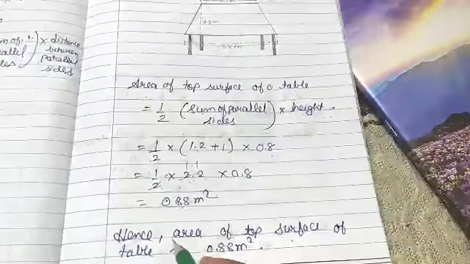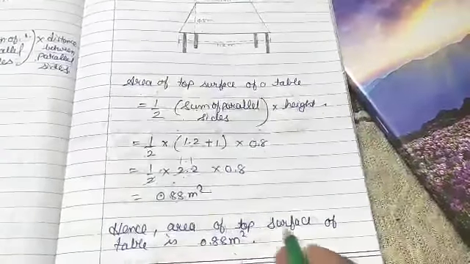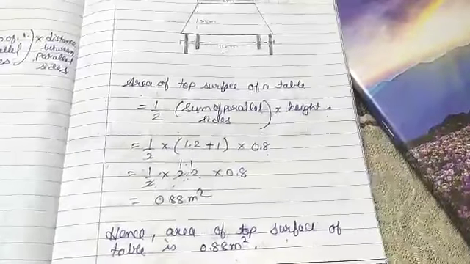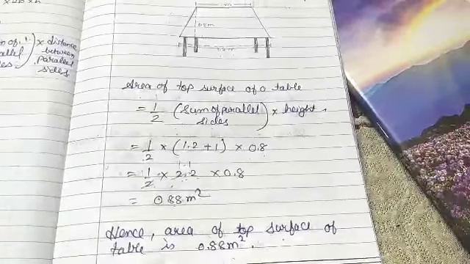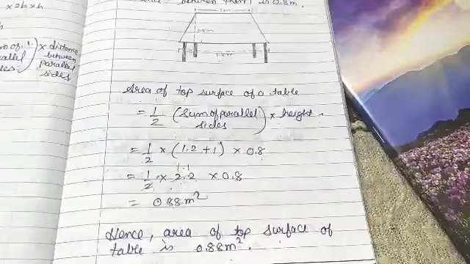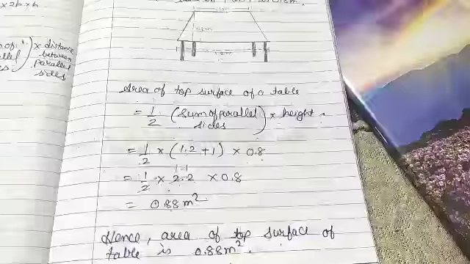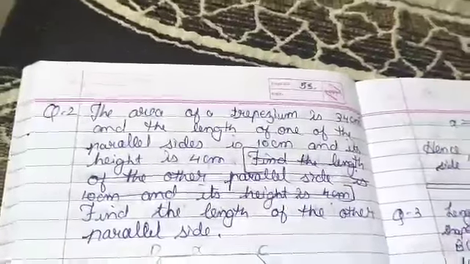So with the help of this formula, we can easily get the area of the top surface of the table, that is 0.88 meter square. Always remember, the value of area should always be in units square, either centimeter square, meter square, or millimeter square. Let us see the next question.